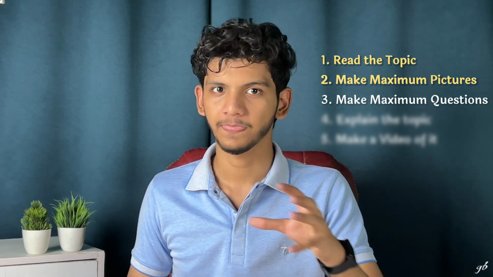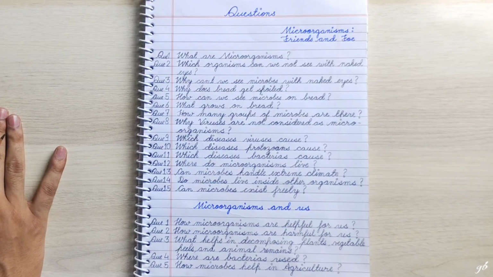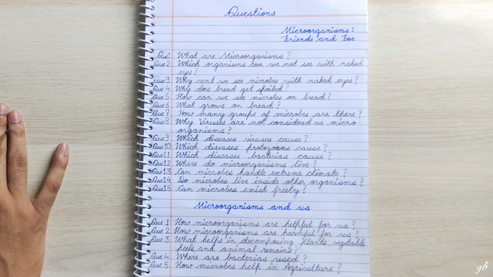So we have done 3 steps now. We have read the topic, we have made pictures, and now we have made questions as well. You can make these questions on the basis of topics, like this is the first topic, this second and third, and it goes on. After this, the 4th step is that you will have to explain this topic, like I have explained it to you throughout this video.